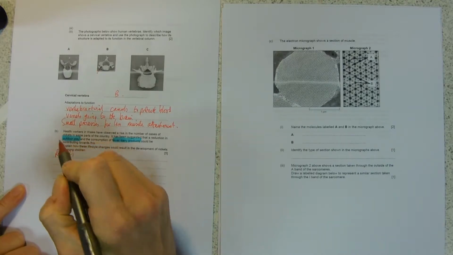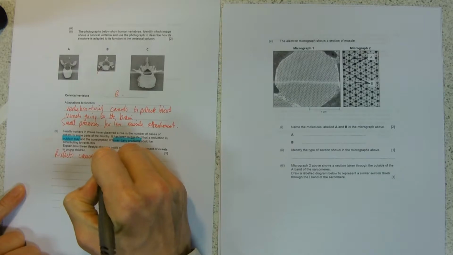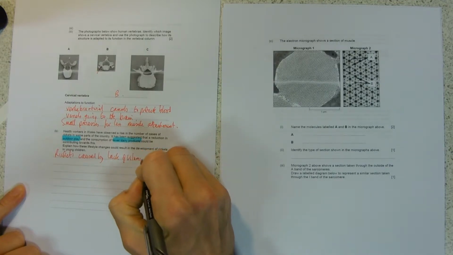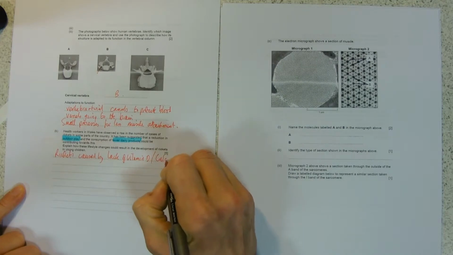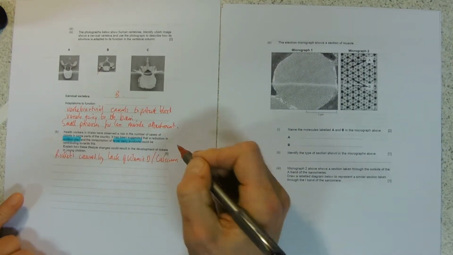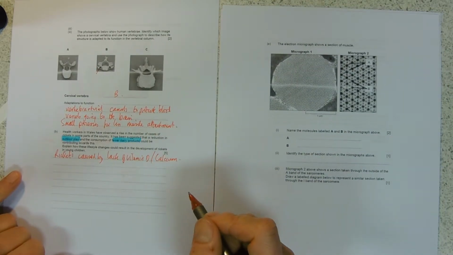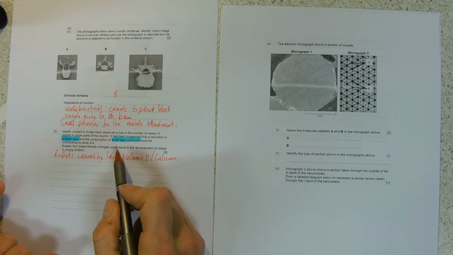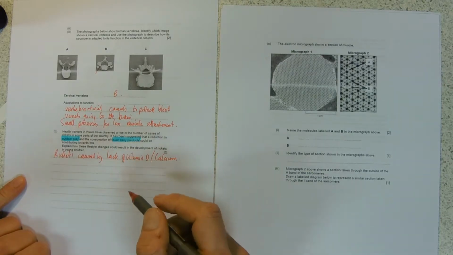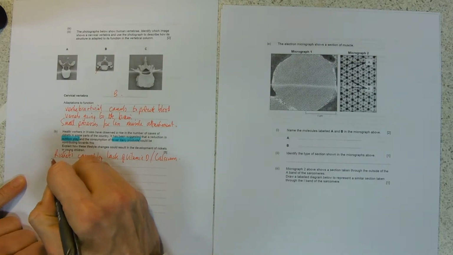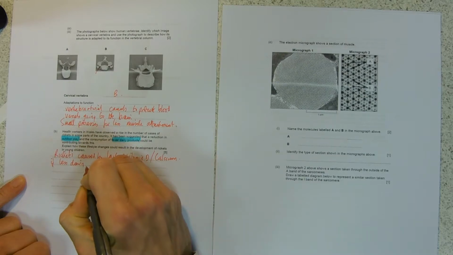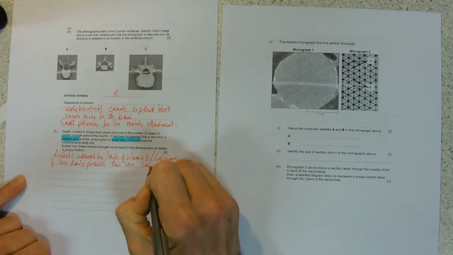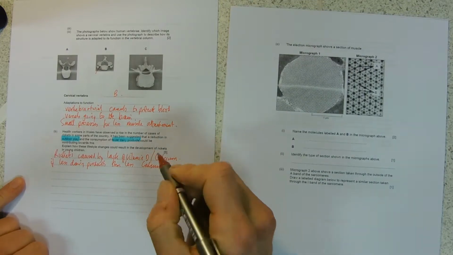So rickets is caused by the lack or the deficiency of vitamin D or calcium. And let's say maybe one of the more obvious things, so let's deal with the dairy, fewer dairy products. I think most people know that dairy products contain calcium, for example, and so that will lead to rickets. So if less dairy products, then less calcium in diet.